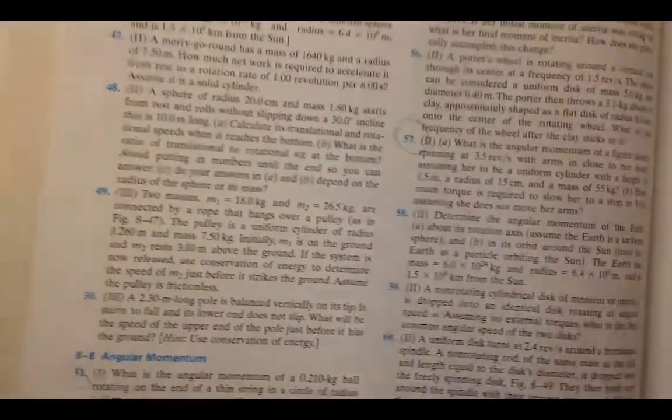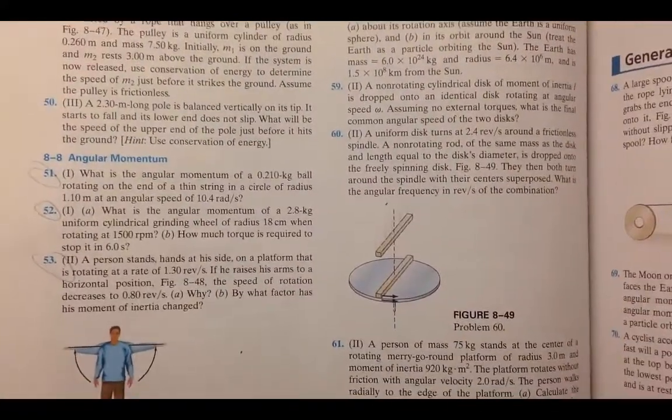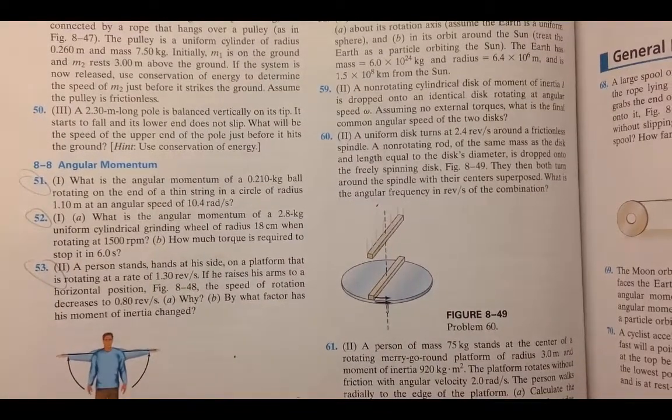Let's problem solve some here. Let me grab my problem. Mr. Kirsten, you have many problems. So our problem for tonight will be problem number 52 here. Let's talk about this a little bit.